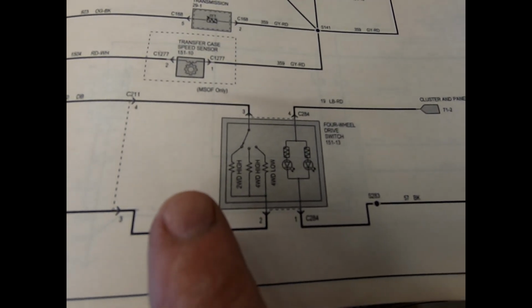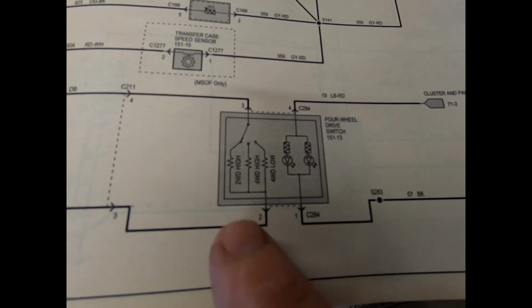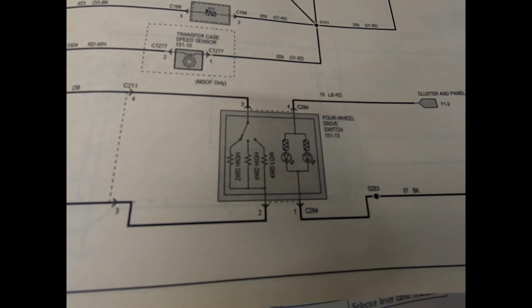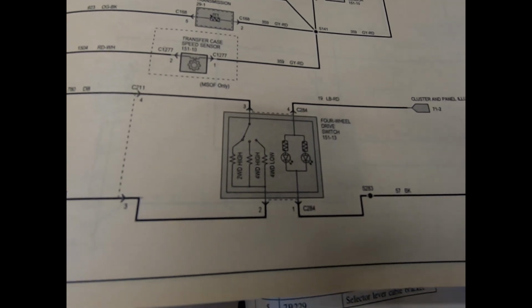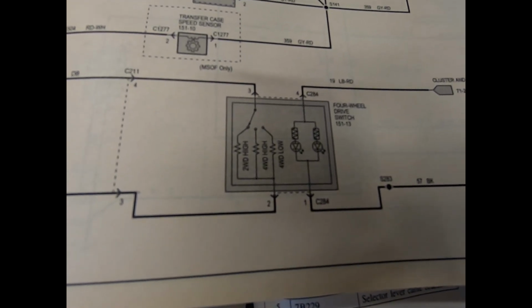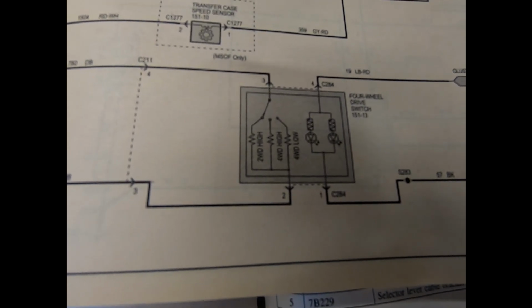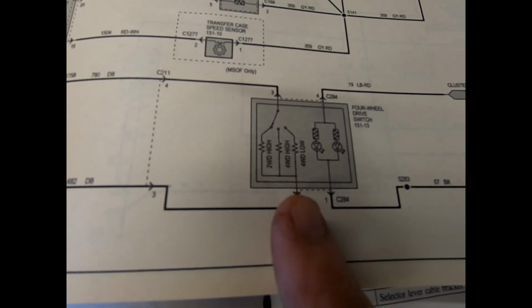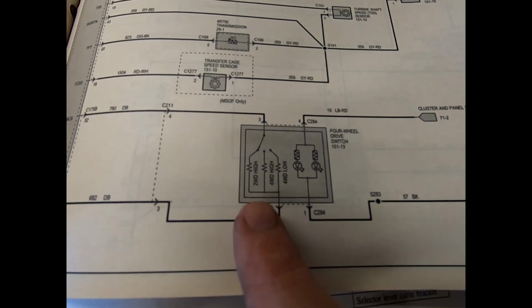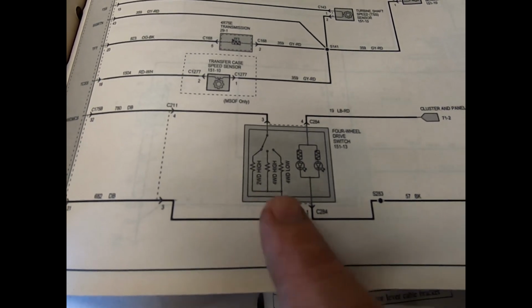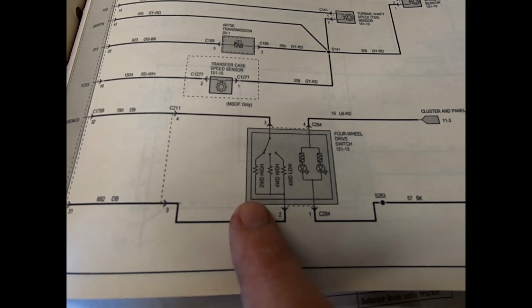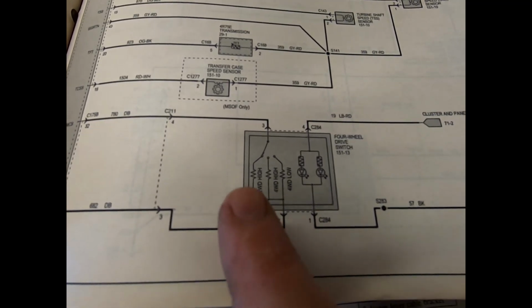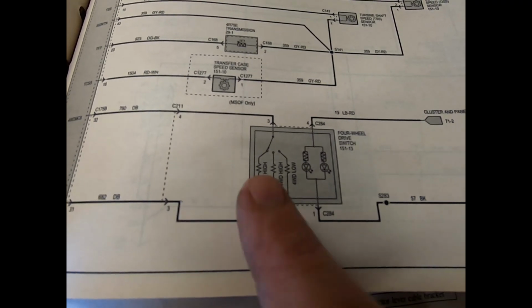And I'm seeing that that's on pins 2 and 4 of the switch. So that's probably a good indication that the problem is residing in the switch itself. Because I'm easily able to switch between four-wheel high and four-wheel low, but I can't switch to two-wheel high, there's probably something wrong with this part of the functionality of the switch.